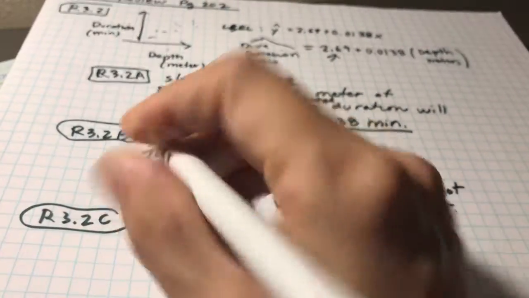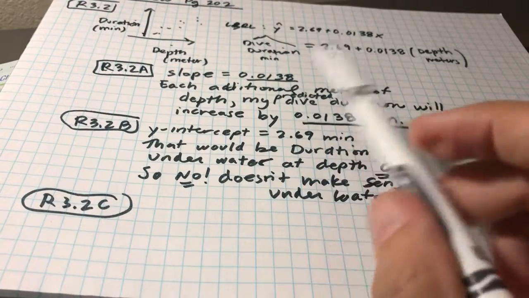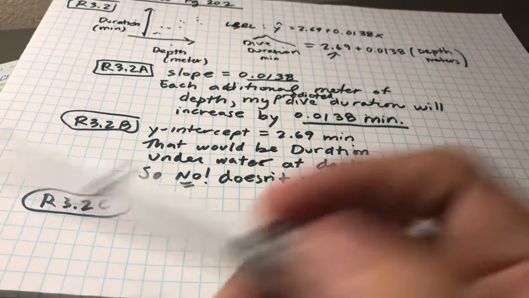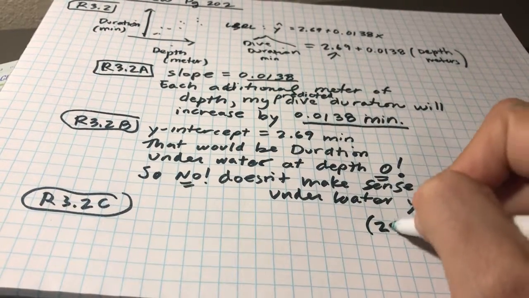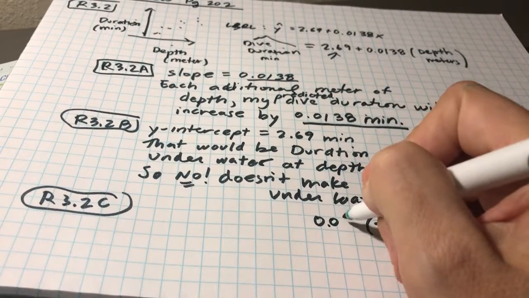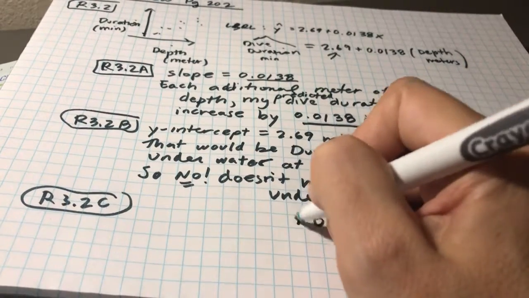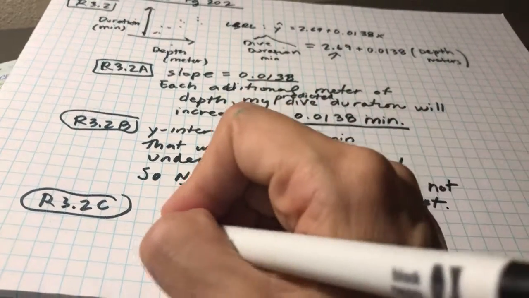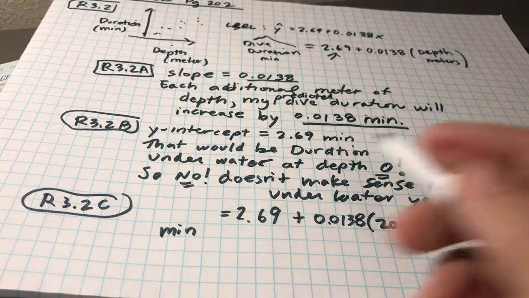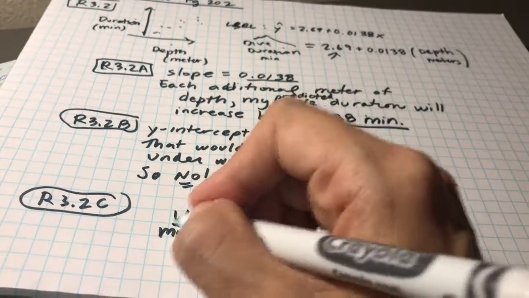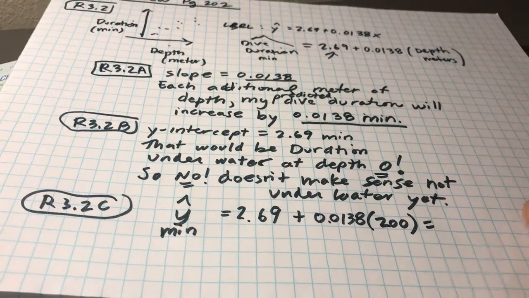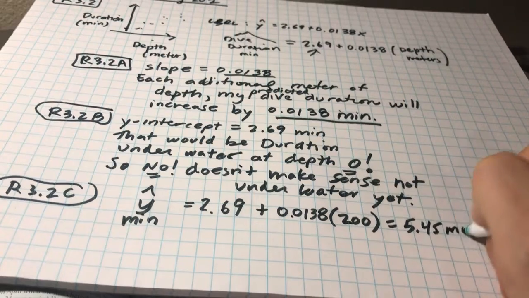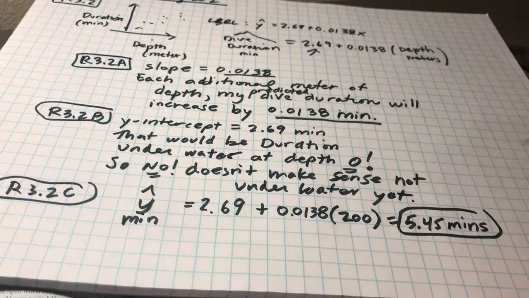The next part of the question asks, according to the regression line, how long does a typical dive to depth 200 meters last? Now I can plug this in and use my predictometer to predict how many minutes of duration that would be. When I plug this in, my y hat ends up being 5.45 minutes. Hopefully you're comfortable doing that.